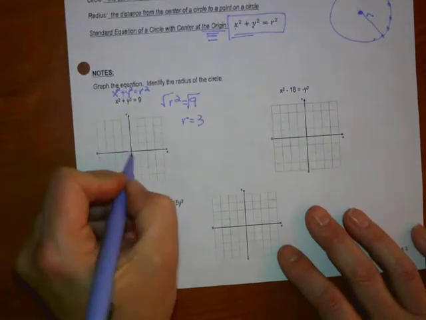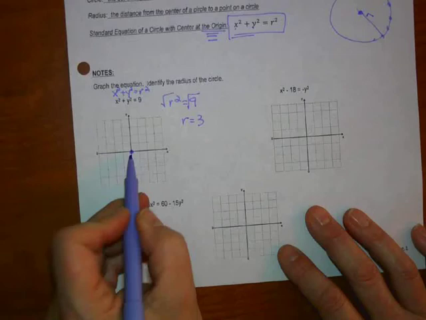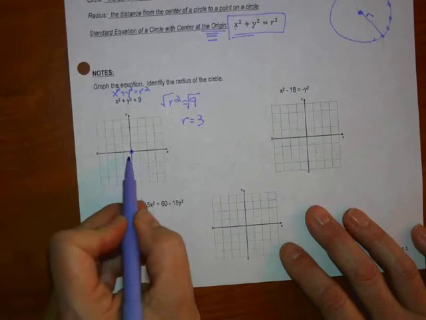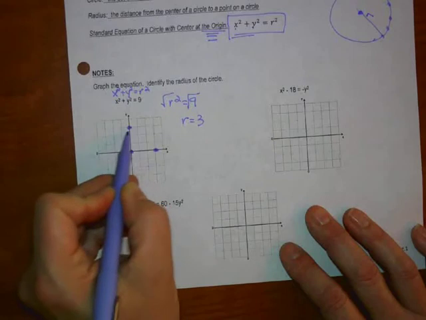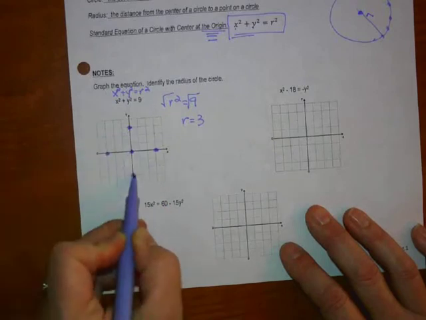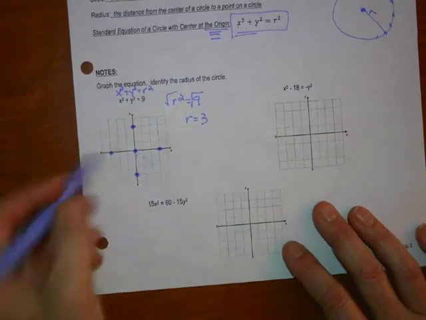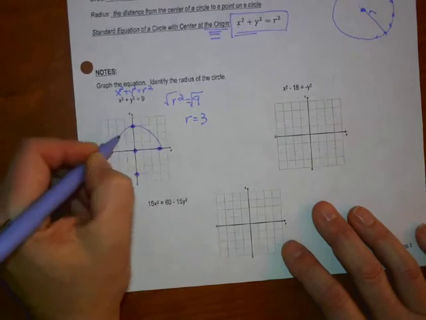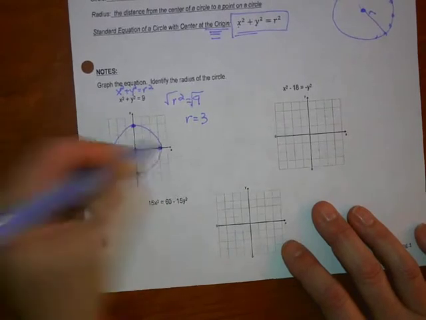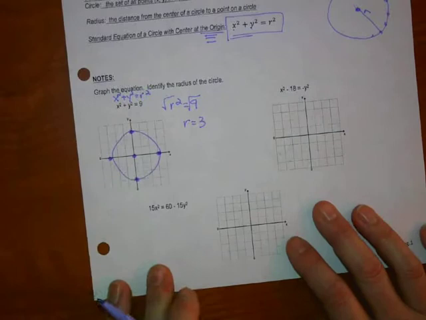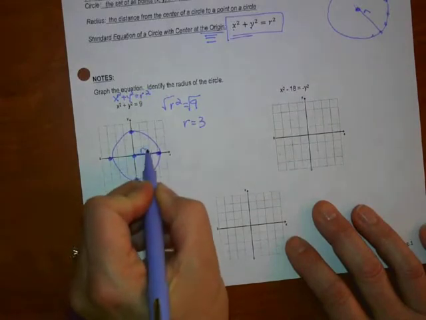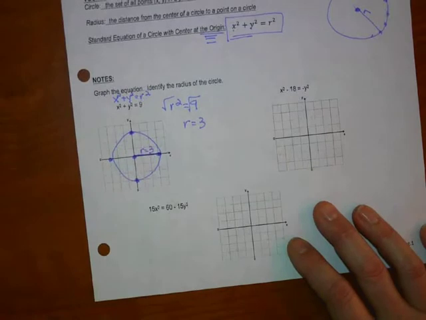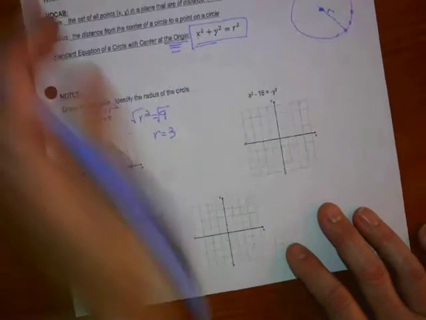So on the graph, remember all the circles we're working with today, the center is at the origin, so we just go over 3. You can use the y-axis, up 3, over here, and that gives you the structure of your circle, and then you just connect them as a circle, which this one isn't that great. It's kind of hard to make a good circle sometimes. And that's this right here. The radius is equal to 3. Pretty easy.